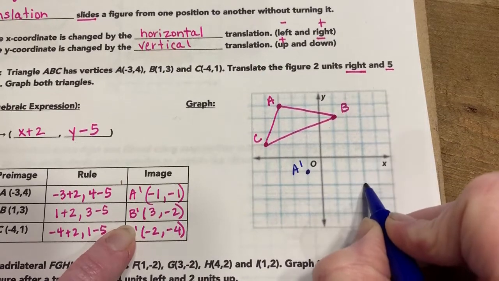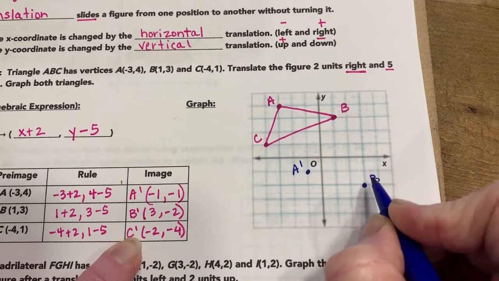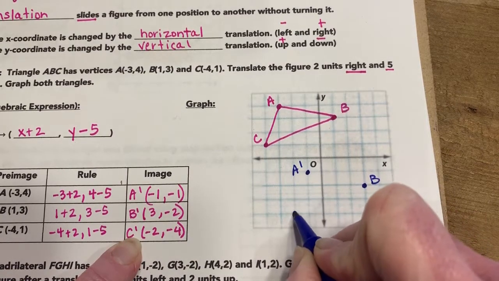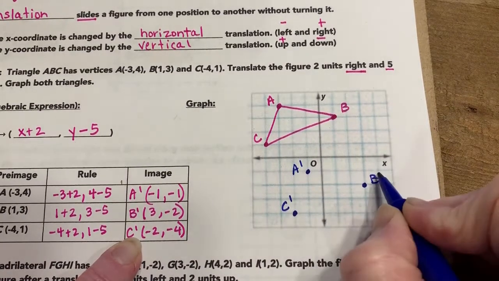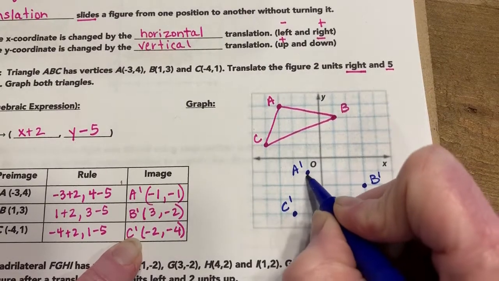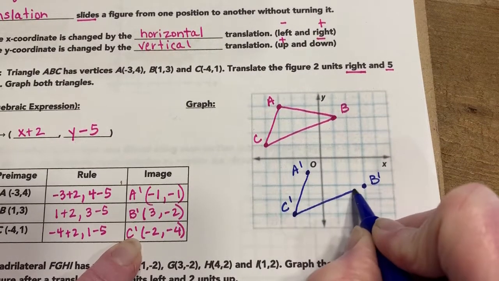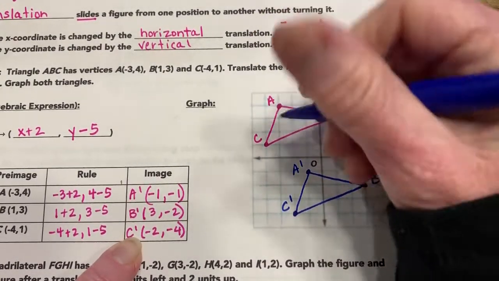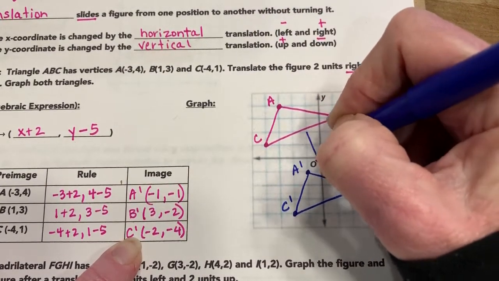So over 3 down, -2. And then C is -2, -4. 1, 2, 3, 4 would be right here. Would be C prime. Oh, B prime. All right, so then I can draw lines connecting my points and see that this triangle has just shifted from A, B, C to A prime, B prime, C prime.